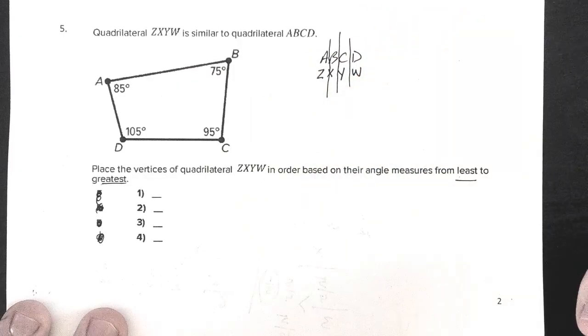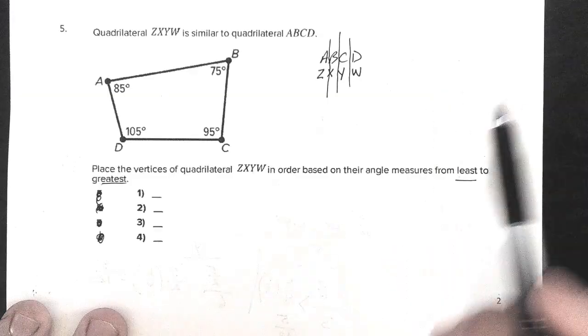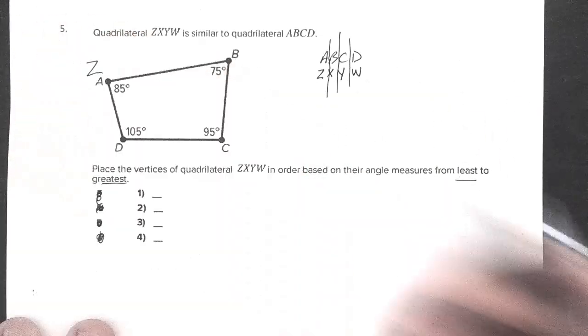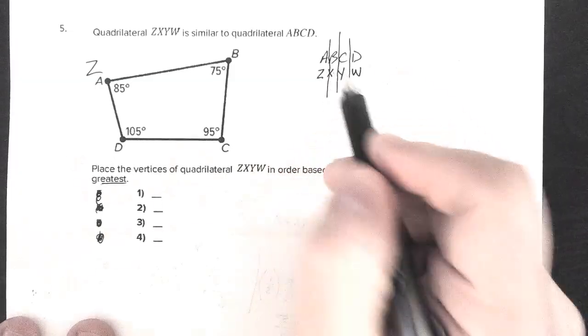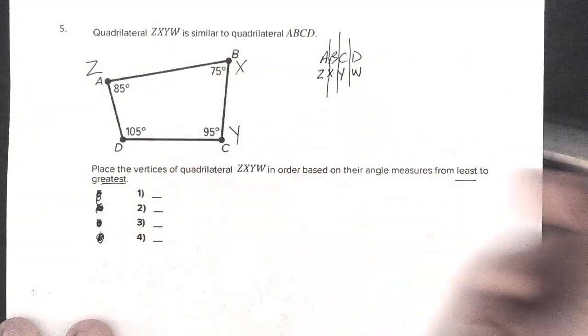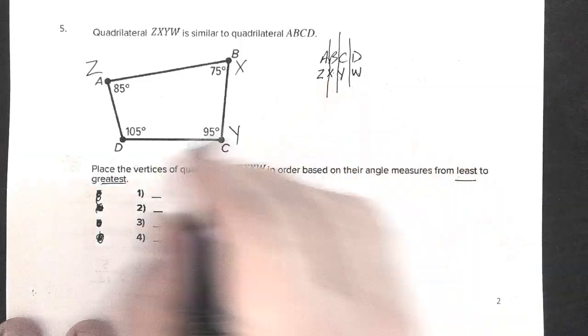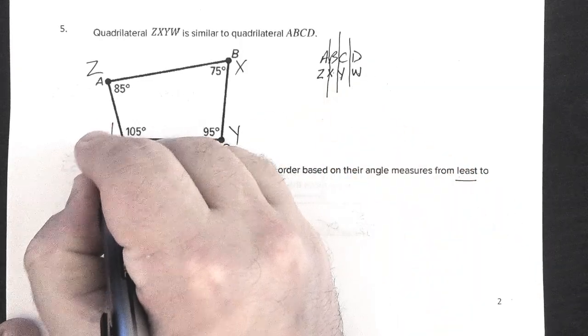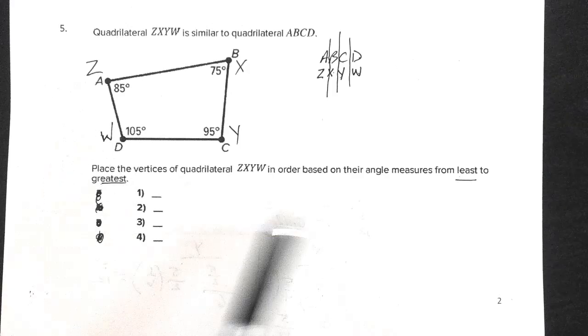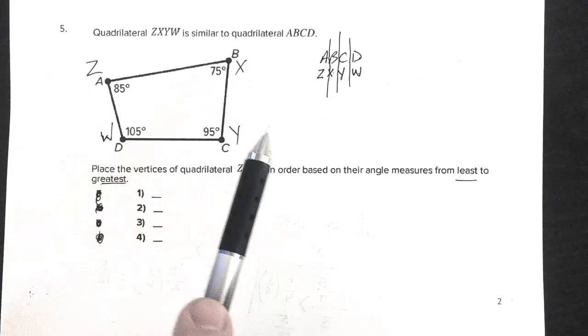Well, too late. I also like to do this. A goes with Z. I'm going to write a big Z right there. B goes with X. I'll write an X there. C goes with Y. I'll write a Y there. And D goes with W. There is my W. So this is now quadrilateral ZXYW.